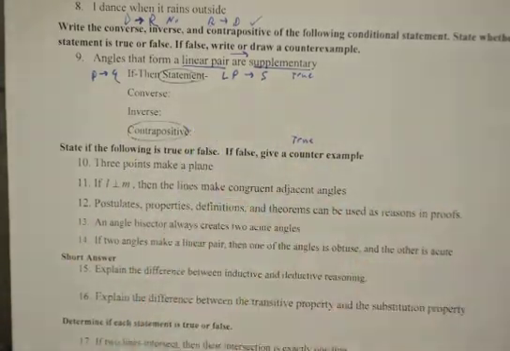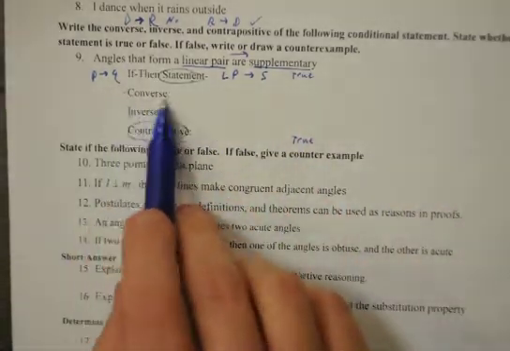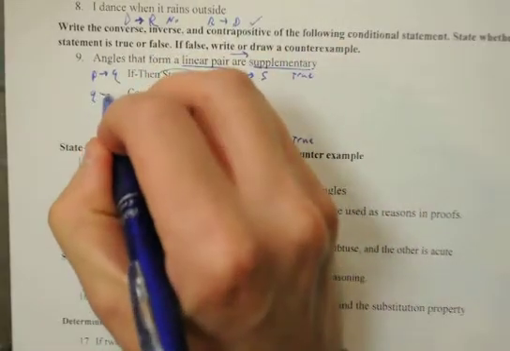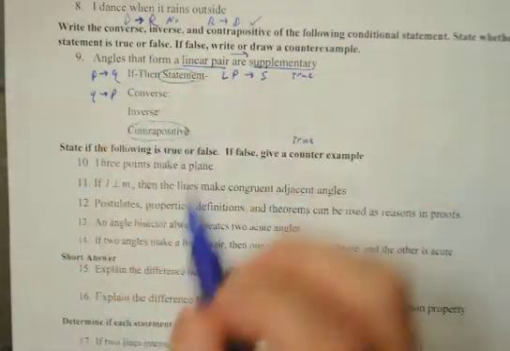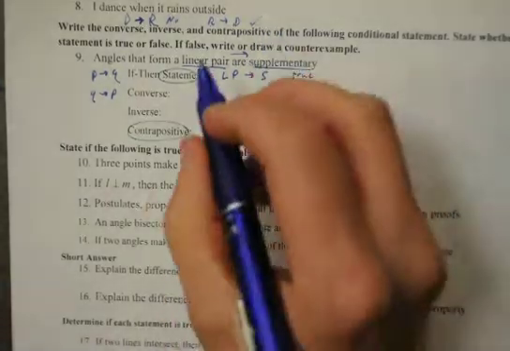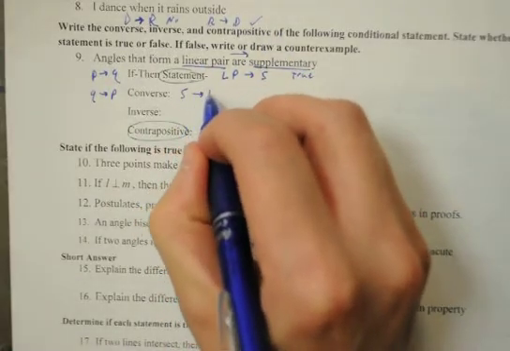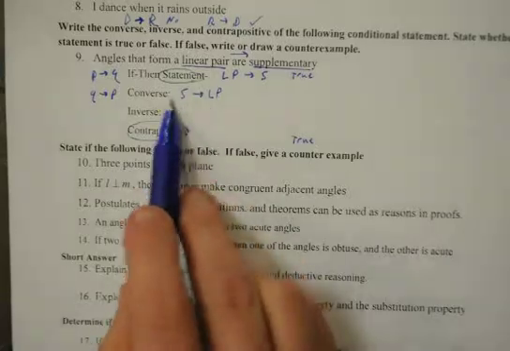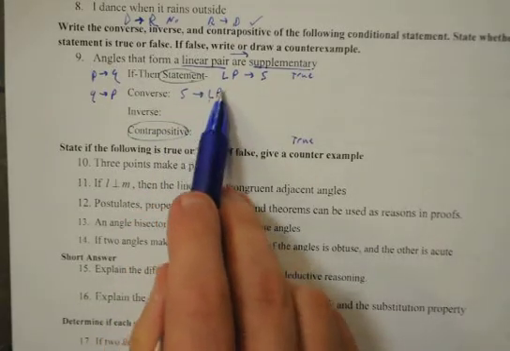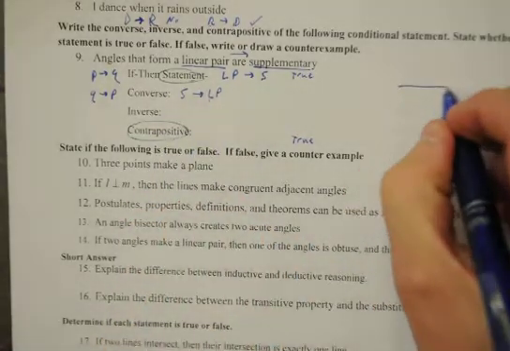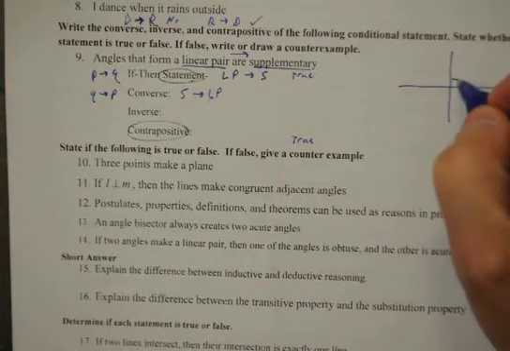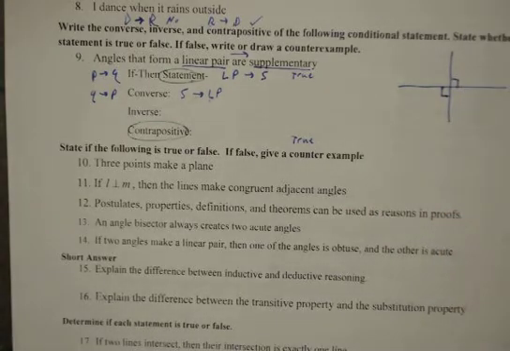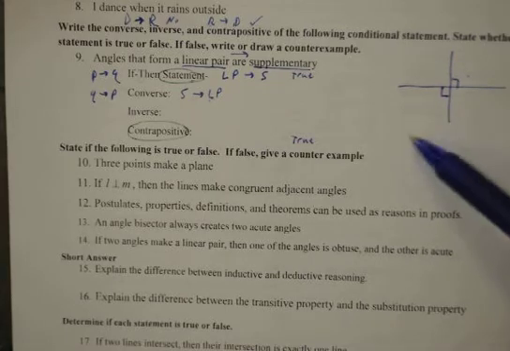Alright, so let's work through this. The converse is Q implies P. So the converse of the statement would be supplementary angles imply linear pairs. If two angles are supplementary, then they are a linear pair. Here's an example right here. Look at this. These two angles are supplementary. They do add up to 180, but they are not a linear pair. They are vertical. So this is a counterexample.